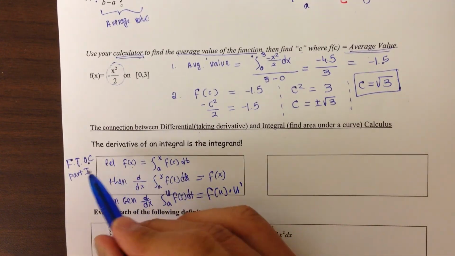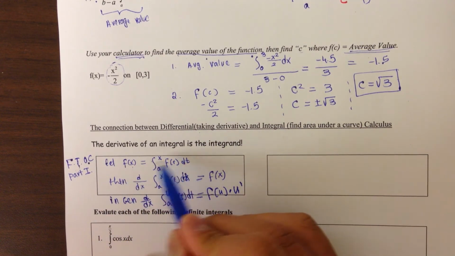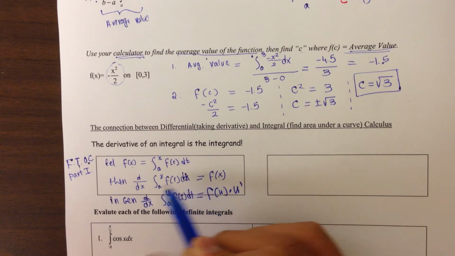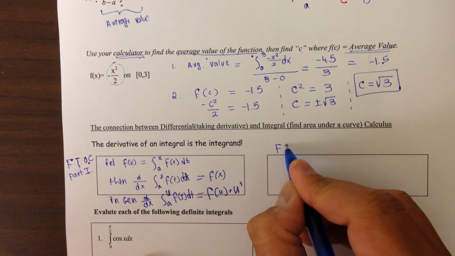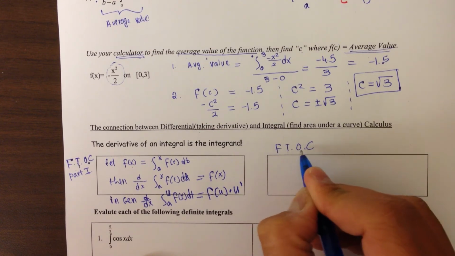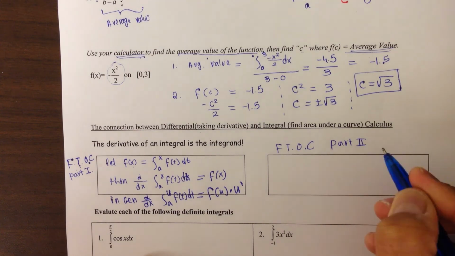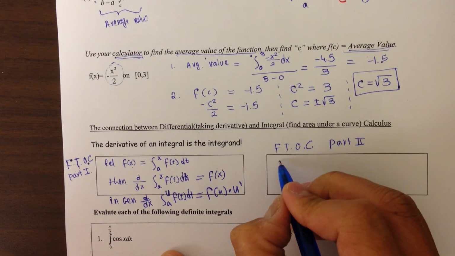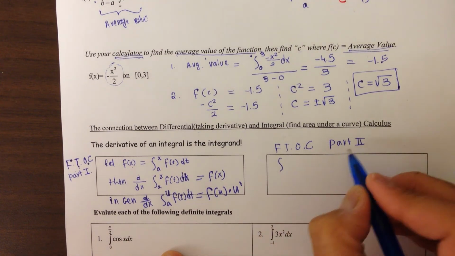Now, so that's fundamental theorem of calculus part 1, which says think of the integral as a function, and then all these are true. If you take the derivative, you get that. Now, FTOC, fundamental theorem of calculus part 2, basically says that if you're evaluating, and this talks about evaluating areas.